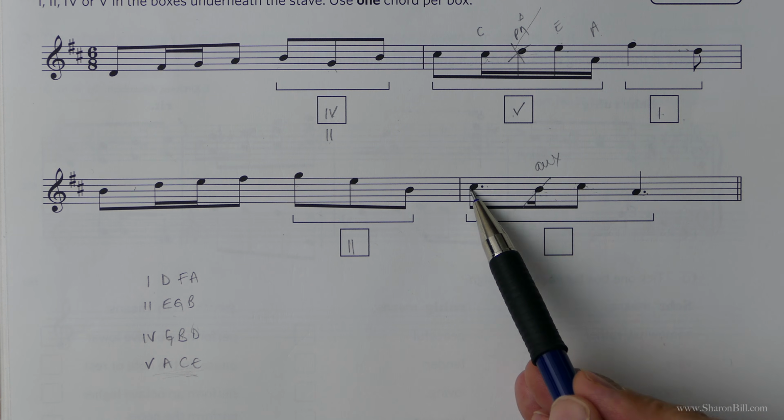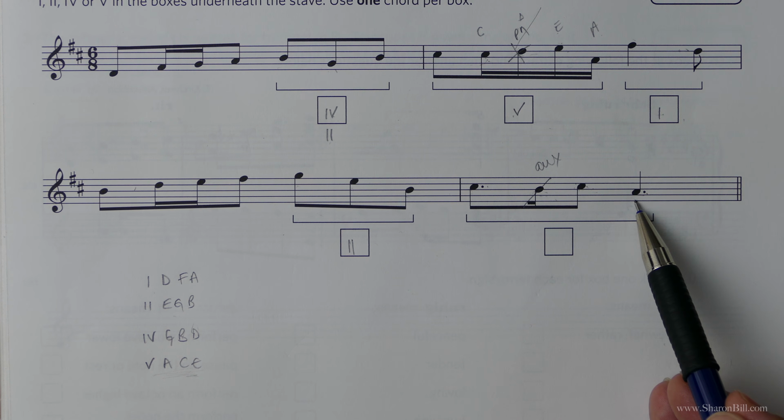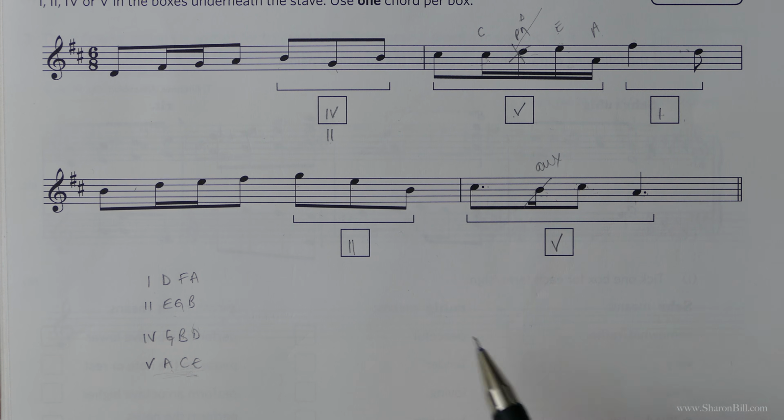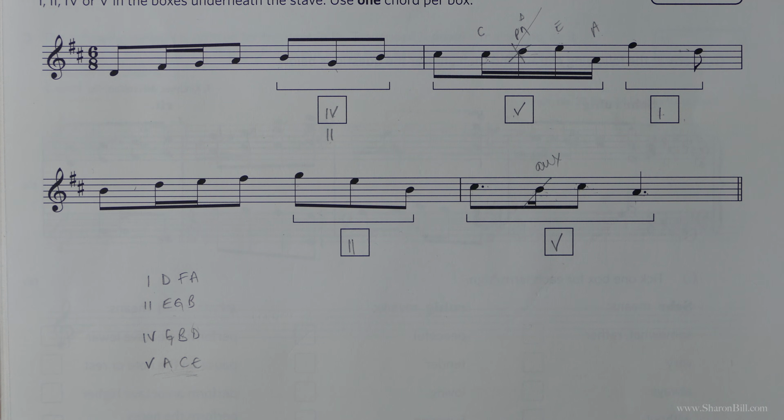So our harmony notes are a C and an A. And so that gives us a chord 5, and that makes sense because ending on a chord 5 gives us an imperfect cadence, and so that's a recognised cadence progression. So there we go, that's that question completed, and that's that paper completed.